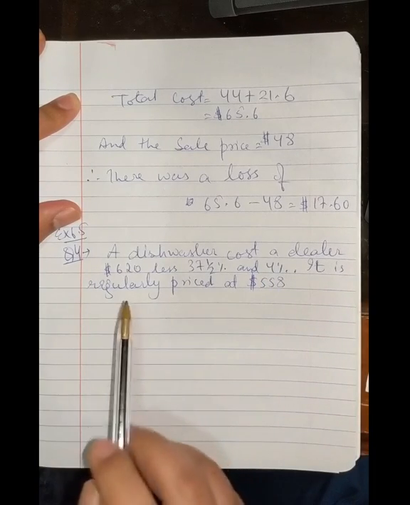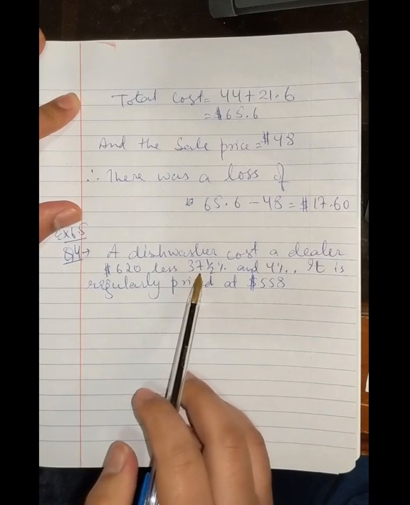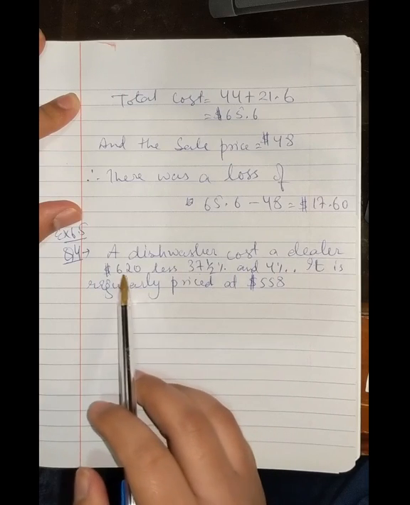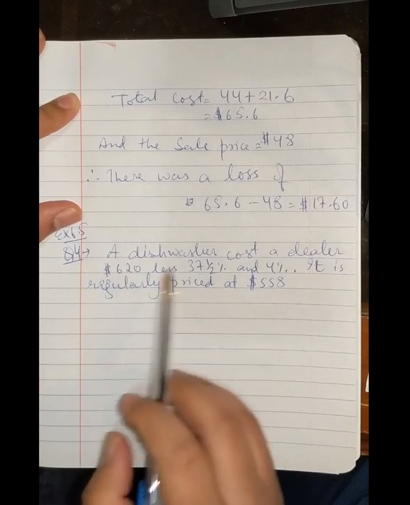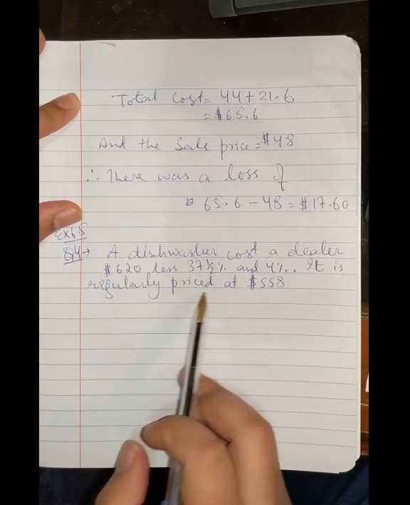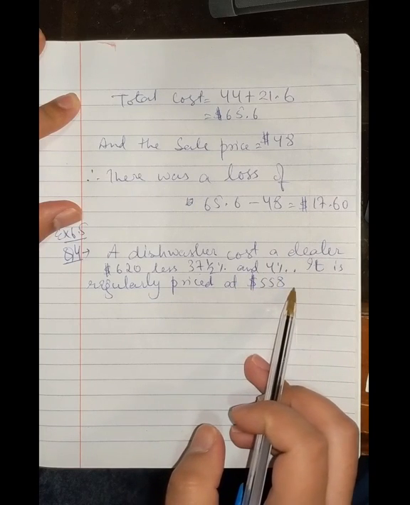Okay, the cost of the dishwasher is 620 less this percent less this percent. So these two discounts apply on this amount. So the cost will be 620 minus these two discounts, and it is regularly priced at 558. So this is our regular selling price.